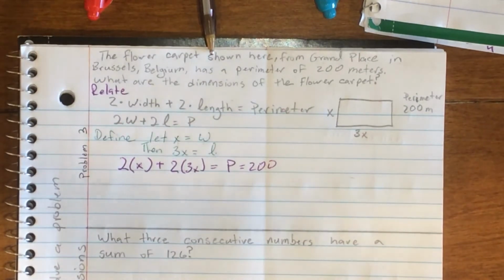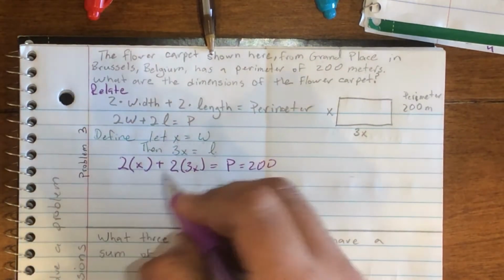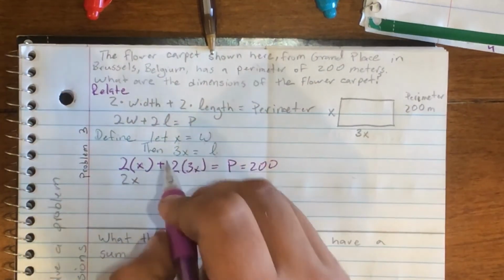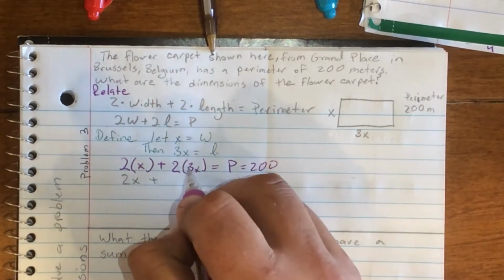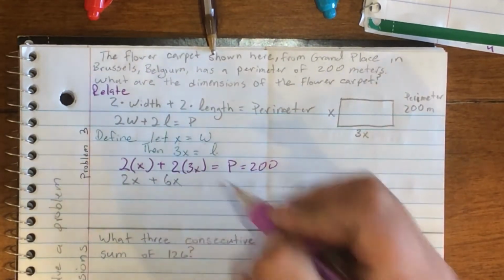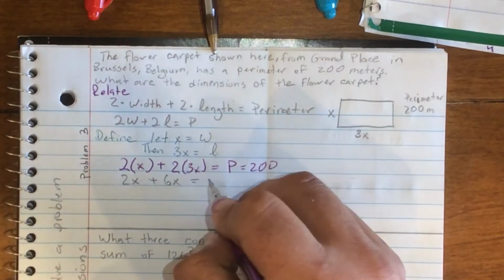So now we can work this out. We have 2 times x is 2x, plus 2 times 3x is 6x, equal to 200.